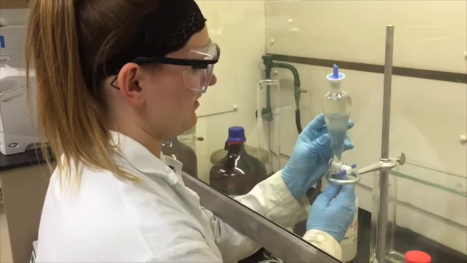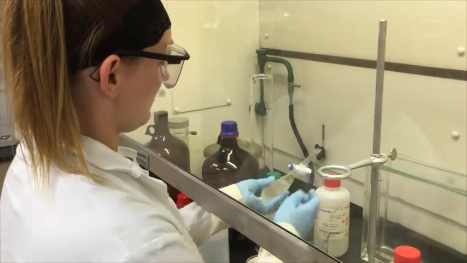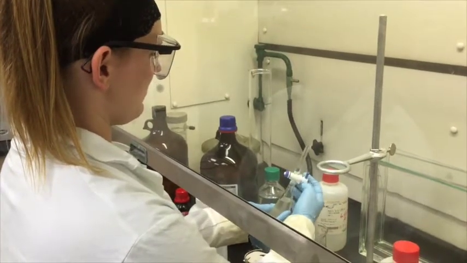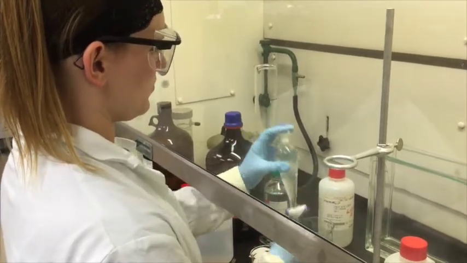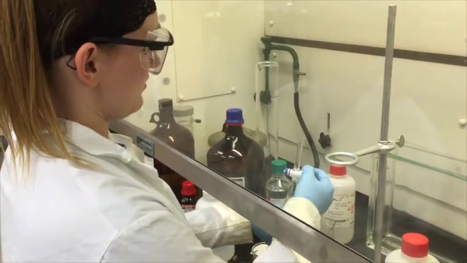A couple practical tips for sep funnels. First, when you're mixing things up, you shake them up real nicely like this, and then you invert it like Becky has, and you burp it. You open it up. That's called burping it, because gas builds up in those things, and solvent can cause things to pop off or spray around.